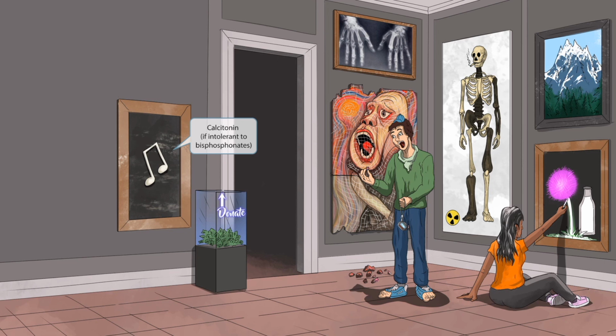In its lytic stage, osteoclasts digest the bone and release calcium and phosphate into the blood. High levels of calcium in the blood can result in bone pain, kidney stones, abdominal pain, constipation, and altered mental status, or the otherwise well-known mnemonic bone, stones, moans, and psychiatric overtones.